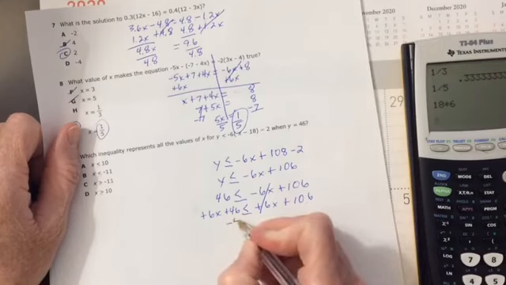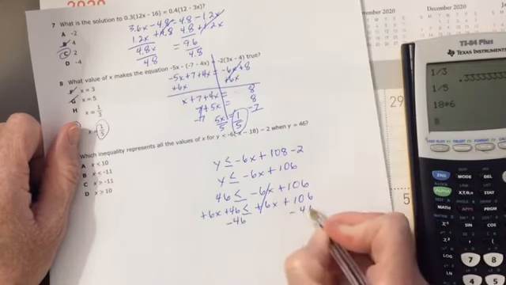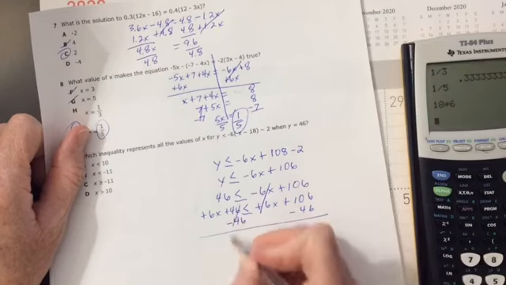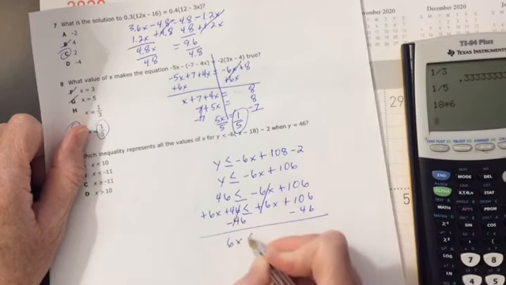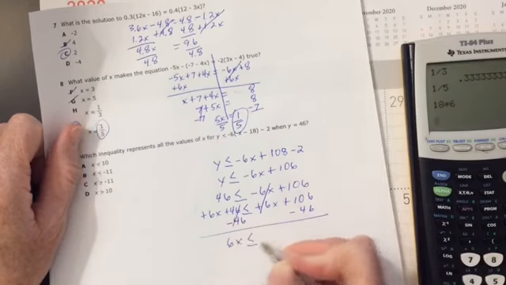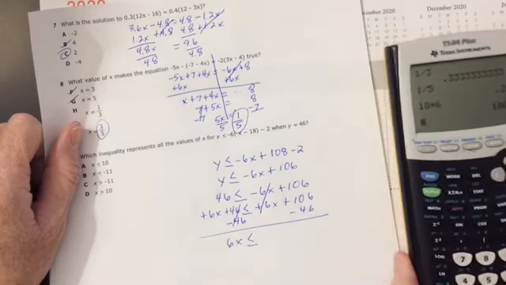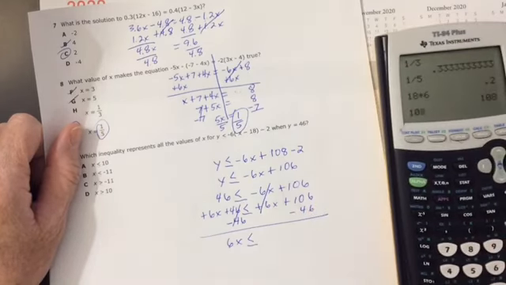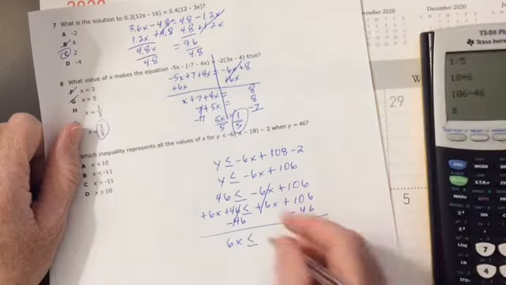Now I'm going to move this over here. So that gives me 6x is less than or equal to 106 minus 46. Y'all probably did that in your head. It would be 60.